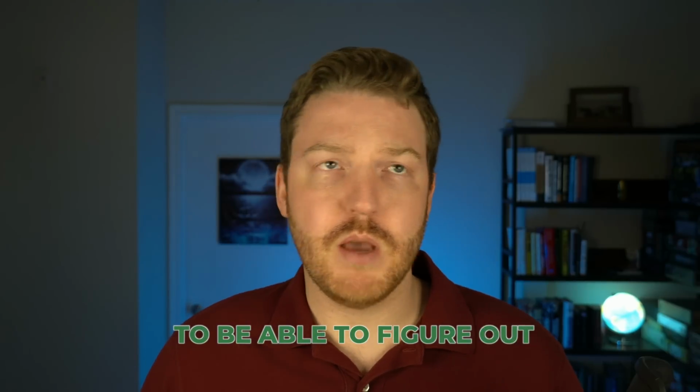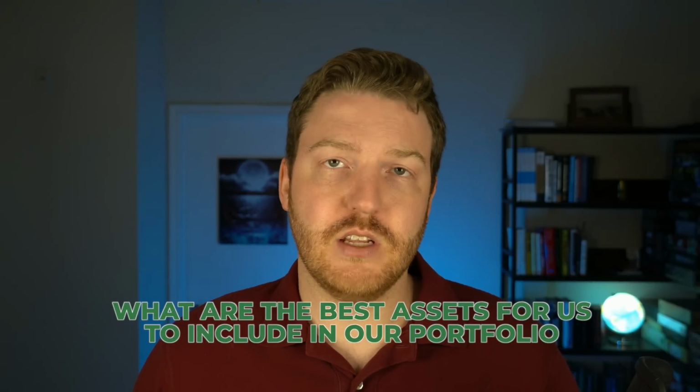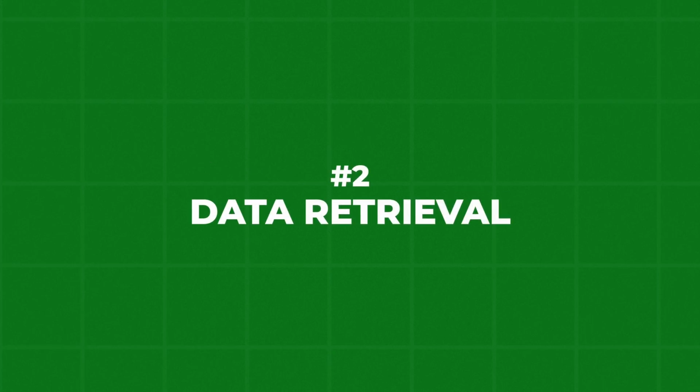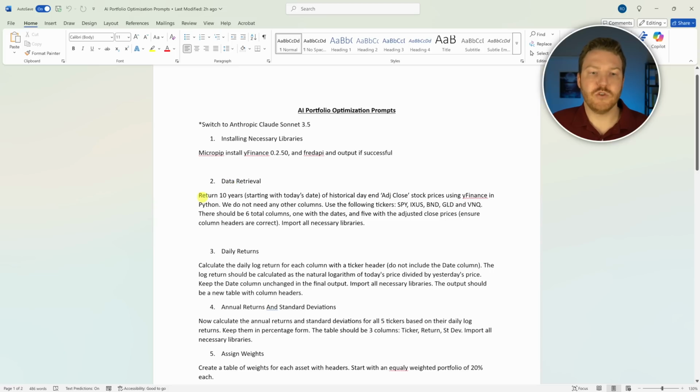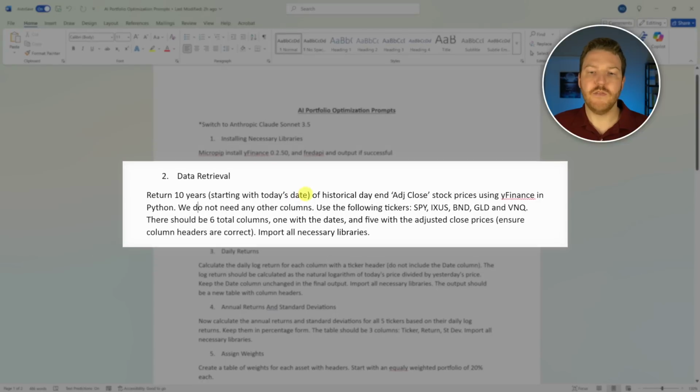So in order to do this portfolio optimization, we're going to need historical data to be able to figure out what are the best assets for us to include in our portfolio. So now we're going to go ahead and do the data retrieval. So we're going to tell the AI to return 10 years, starting with today's date, of historical day end adjusted close stock prices using yfinance and Python. Why adjusted close? Well, adjusted close prices include both dividends and stock splits, so they'll be more accurate for us. We do not need any other columns.